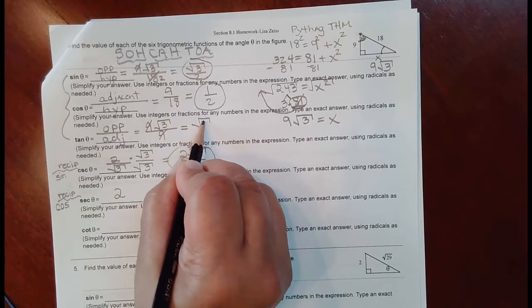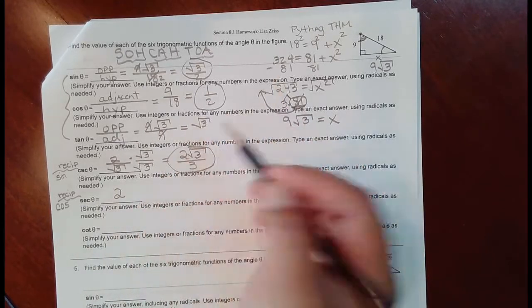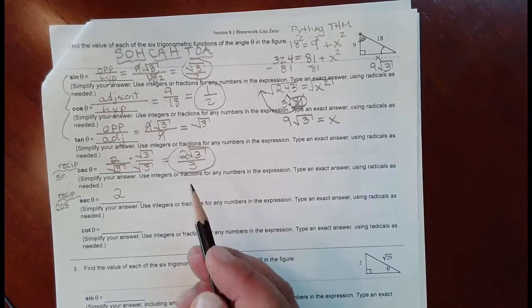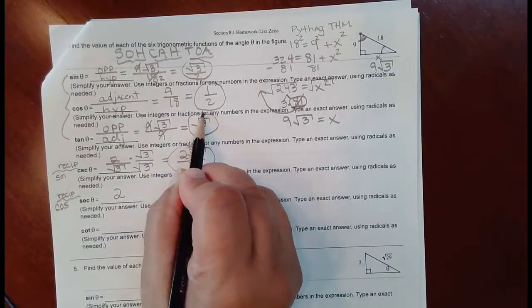You're left with square root of 3, or you can look at that as square root of 3 over 1, because you are about to flip it over. Okay, so we have a 5th answer.